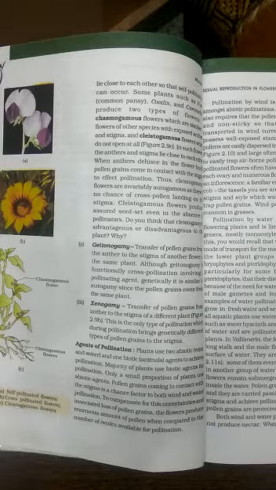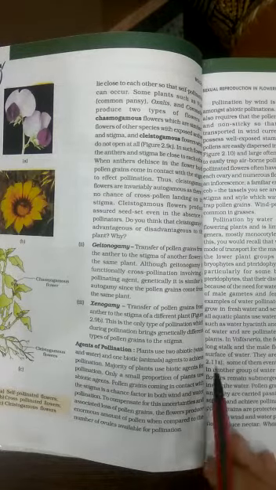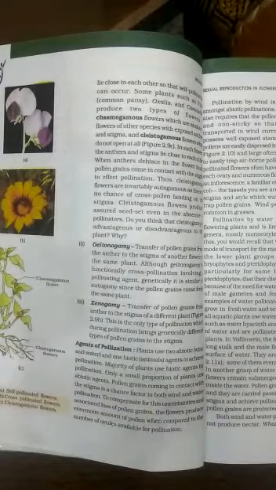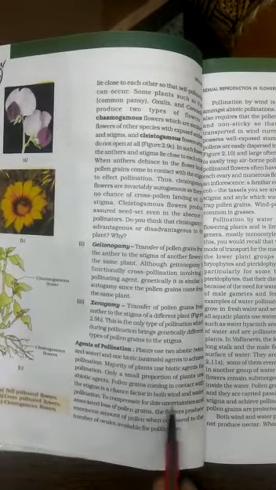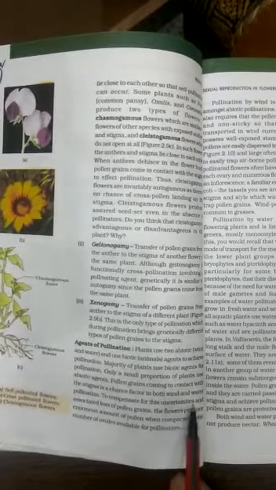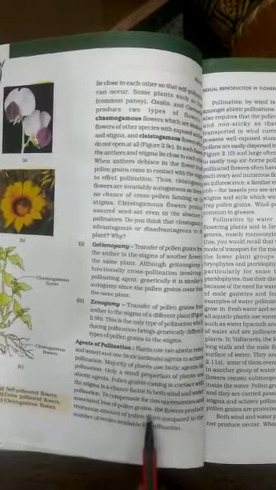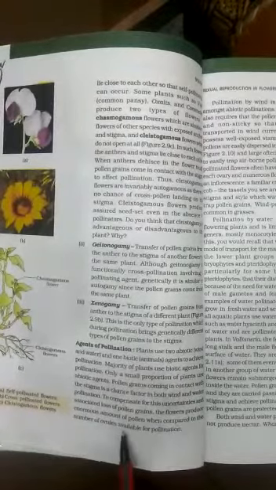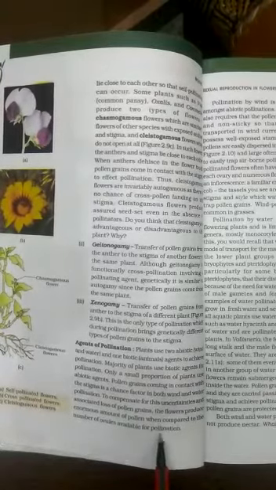Pollen grains coming in contact with the stigma is a chance factor in both wind pollination and water pollination. So these are something in which surety of transfer is not there. That's why these plants prepare a great number of pollen grains. To compensate for these uncertainties and the loss of pollen grains, the flowers in such plants produce a large number of pollen grains compared to the number of ovules available for pollination.